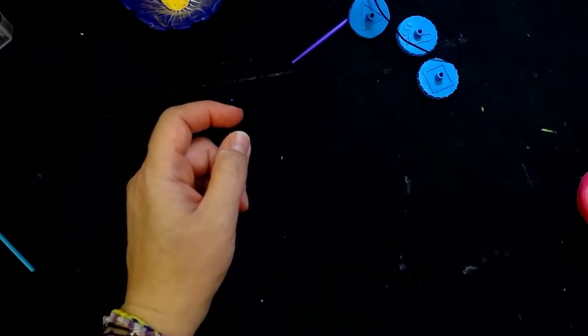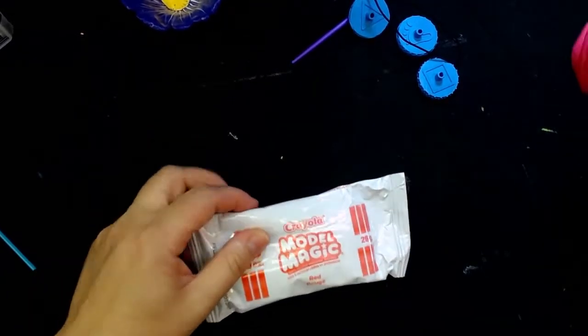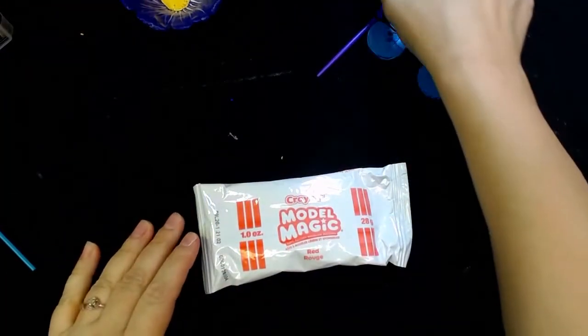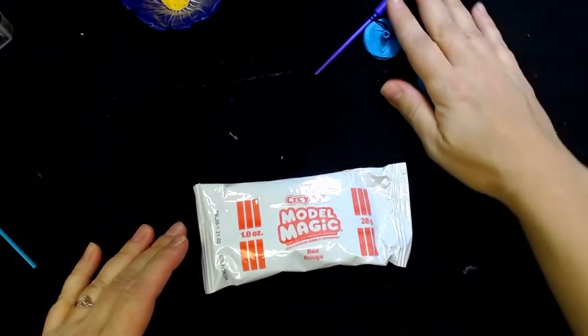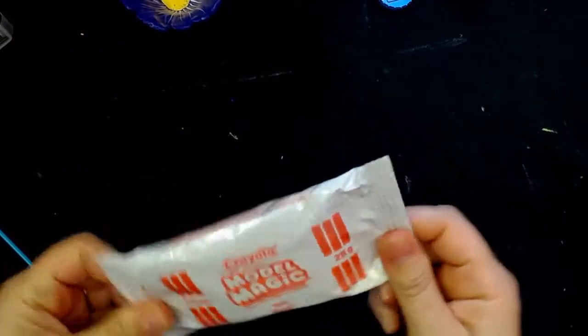Okay. So I'm going to go ahead. I've got a package of Mod Podge. A package of Model Magic, sorry. Knocking stuff down on my desk. We're going to start with the Model Magic and play with that a little bit.